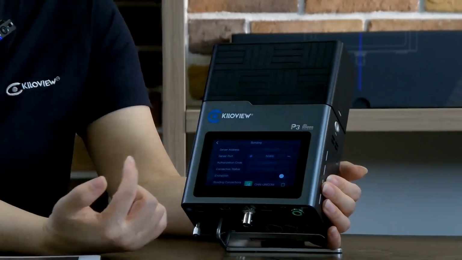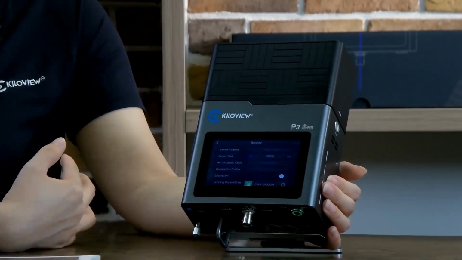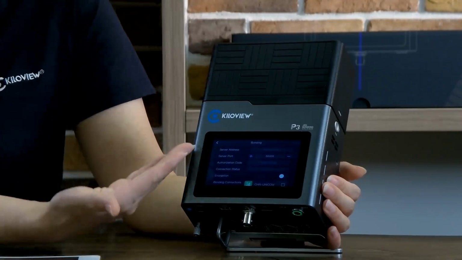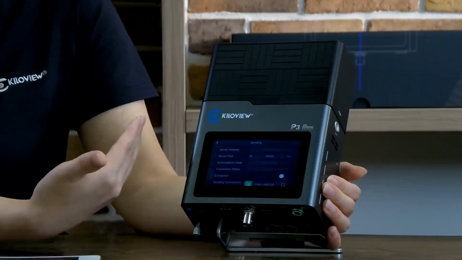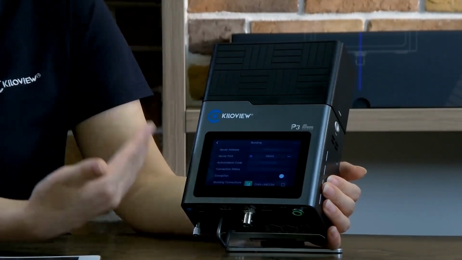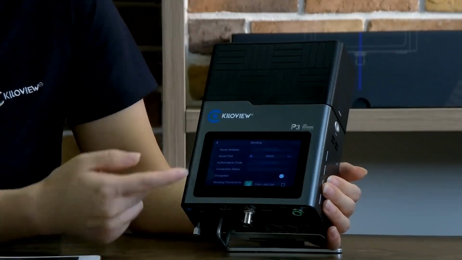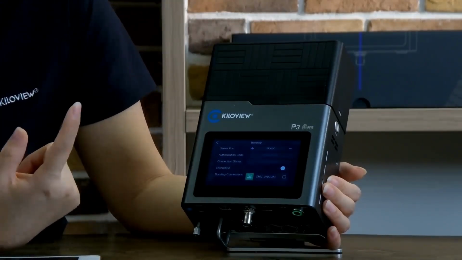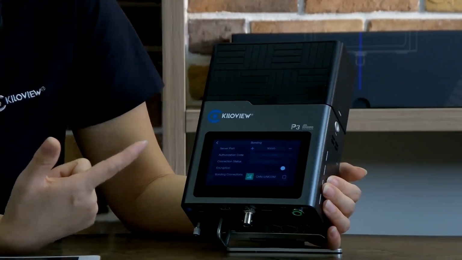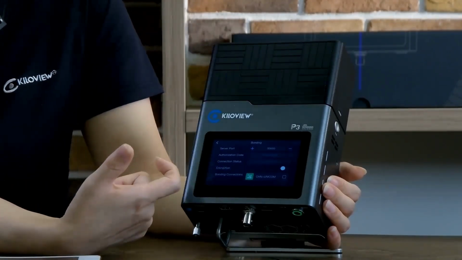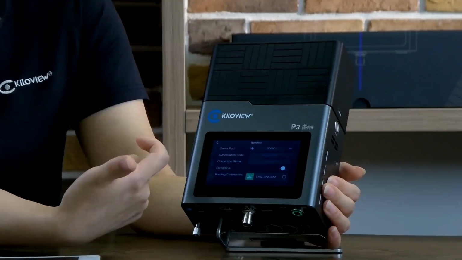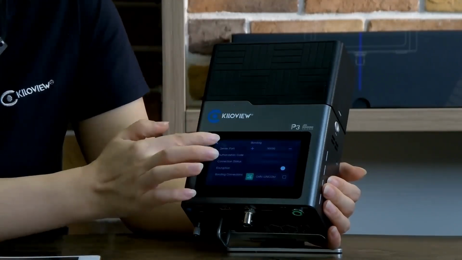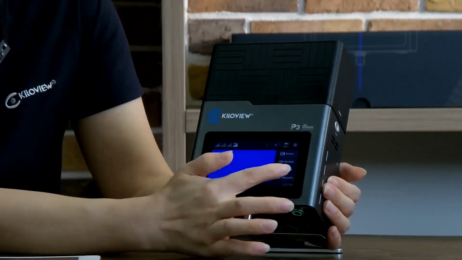And for the bonding part, that's the configuration of connecting to the bonding server. So you will be able to input the server address, the port, and also whether you want to turn on the encryption or not, and also select which network to join the bonding. So it's all very, very easy.